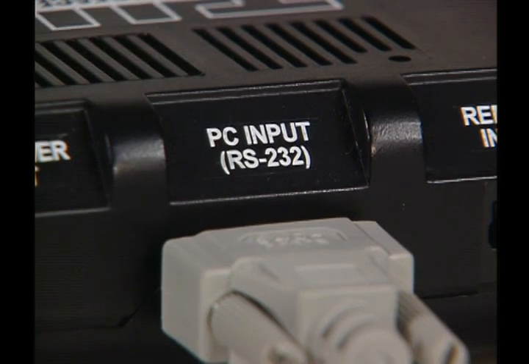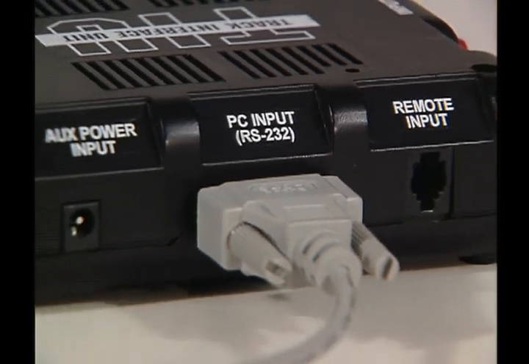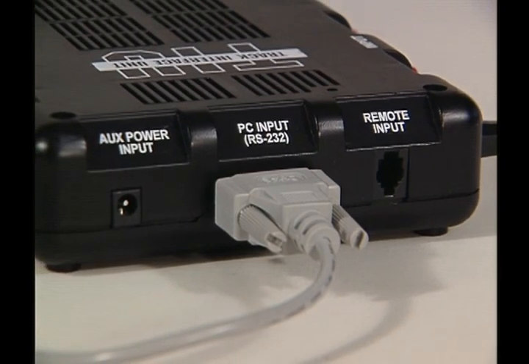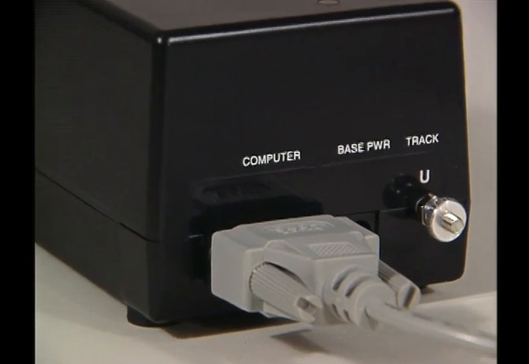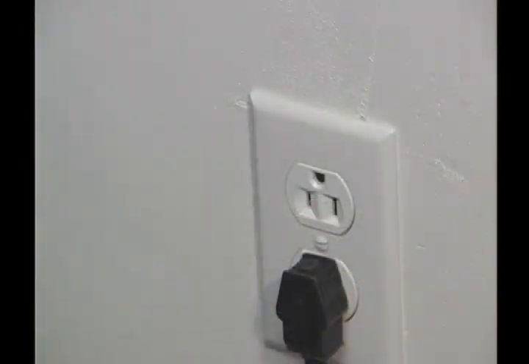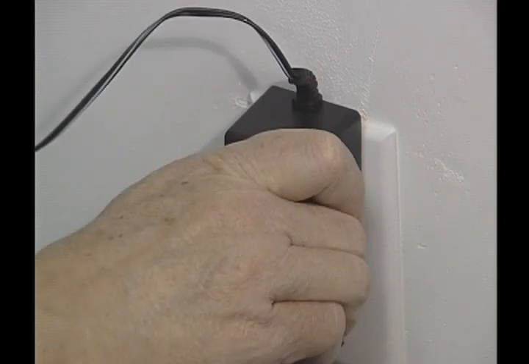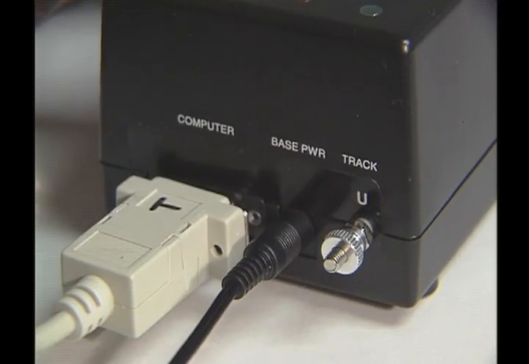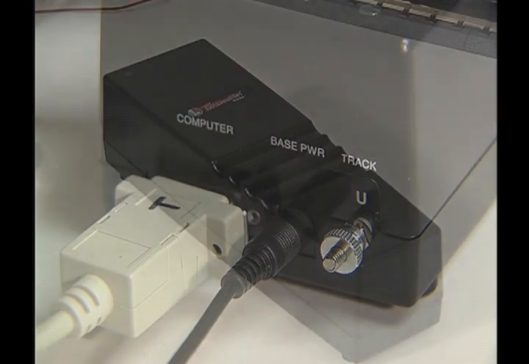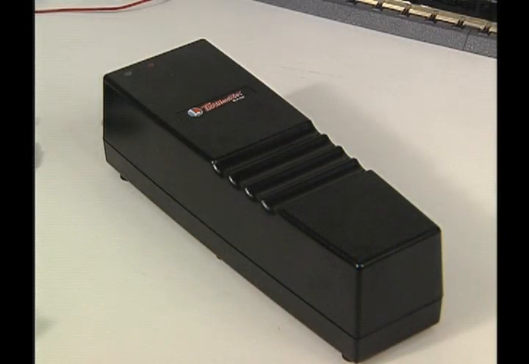Connect the TIU and command base together using this cable. It connects to the PC input plug on the TIU and the computer connector on the Trainmaster command base. Plug the TMCC command base power supply into a grounded outlet. Plug the other end of the cable into the base power plug on the command base. The Lionel command base must also be connected to the DCS system.